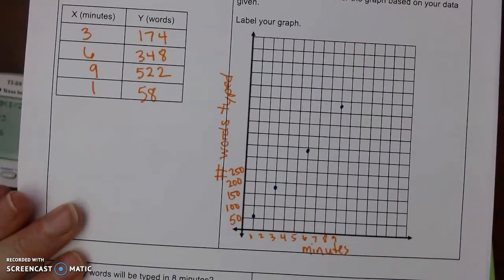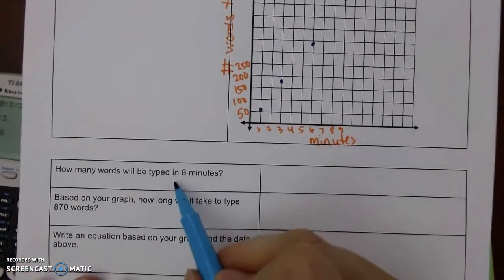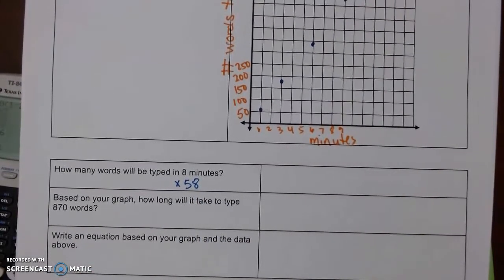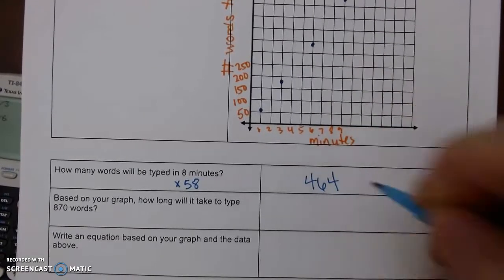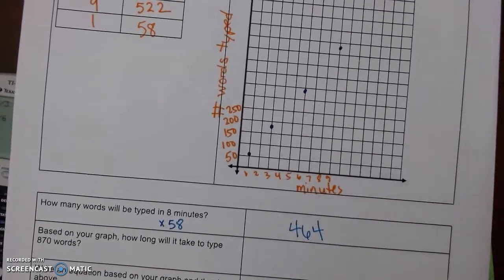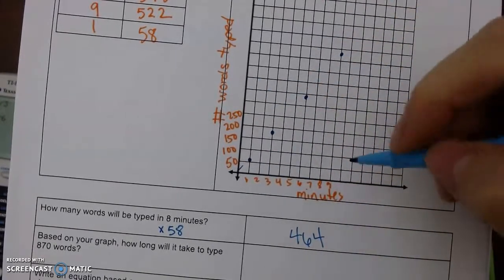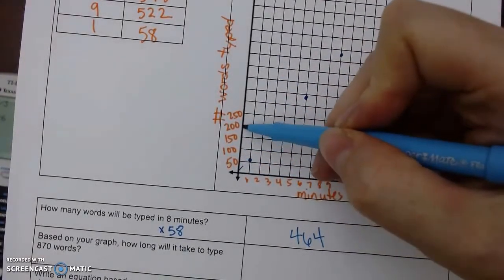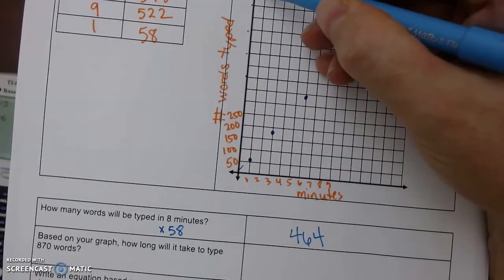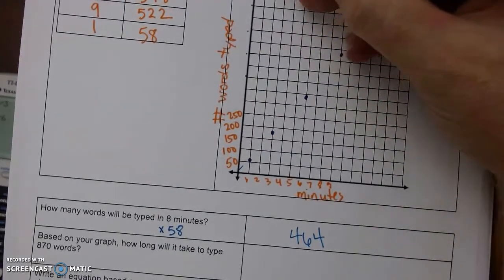All right. So in 8 minutes, I know every minute I type 58. So 58 times 8 is 464. Based on our graph, how long will it take to type 870 words? If we follow this out, I've got 1, 2, 3, 4, 5, 6, 7, 870. So I'm looking about right here.